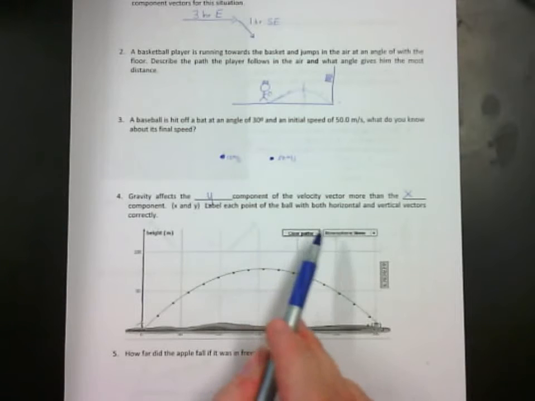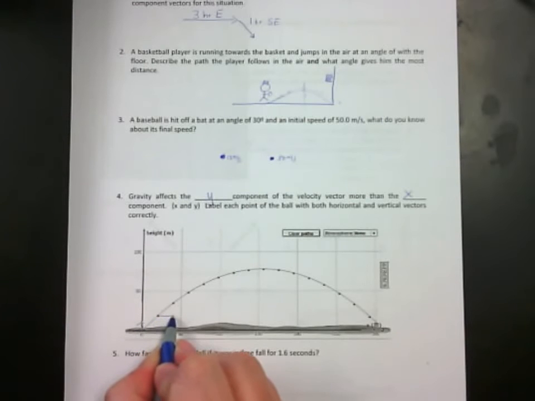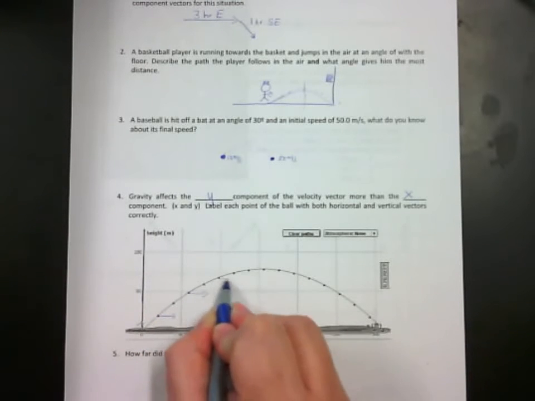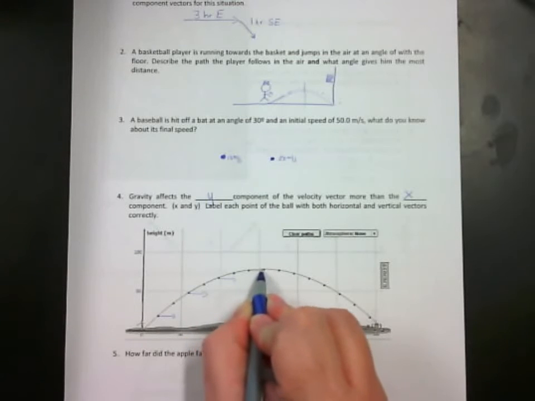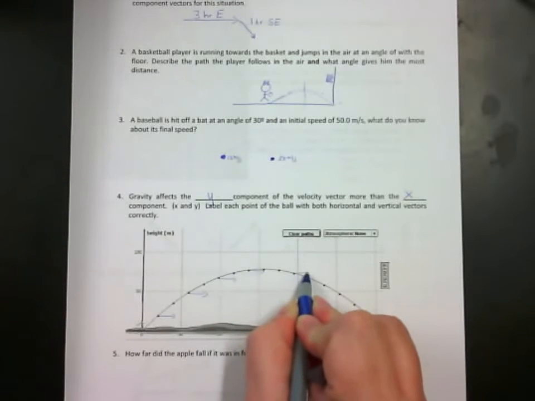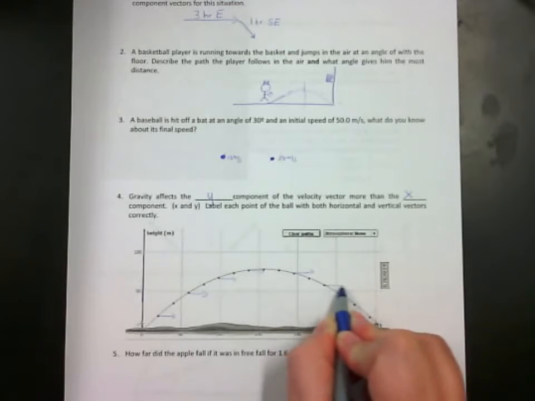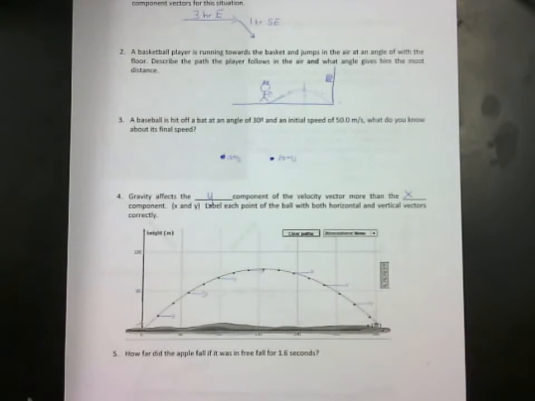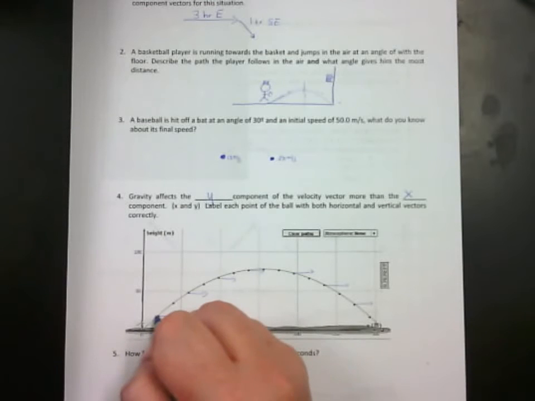Label each point of the ball with both horizontal and vertical vectors correctly. All right, so I'm just going to do a couple of them throughout. Remember, our horizontal velocity is constant, so it should be approximately the same size all the way through. And our vertical component changes.